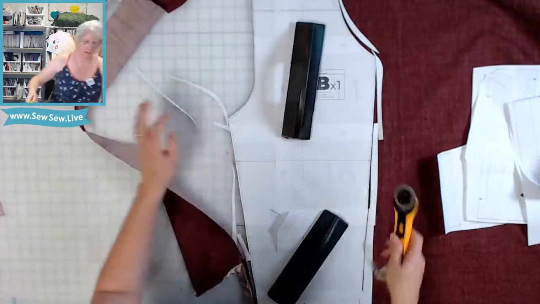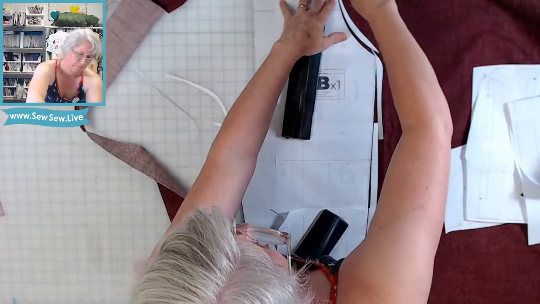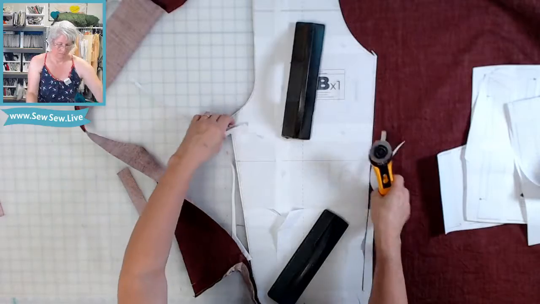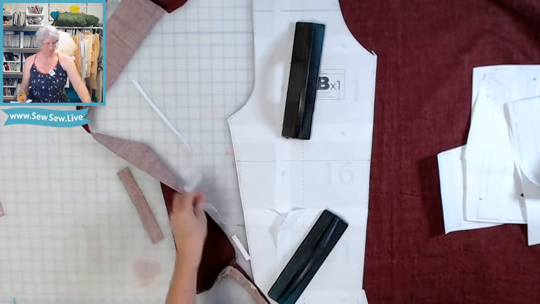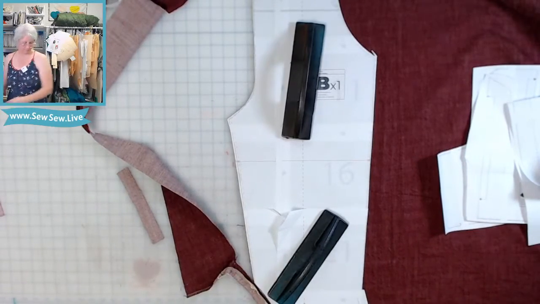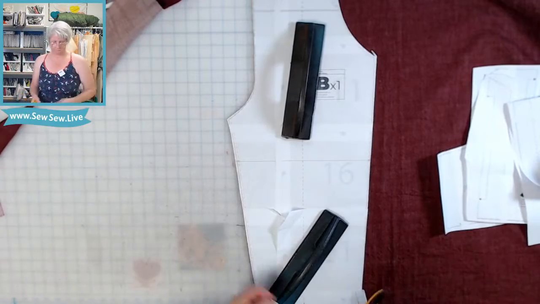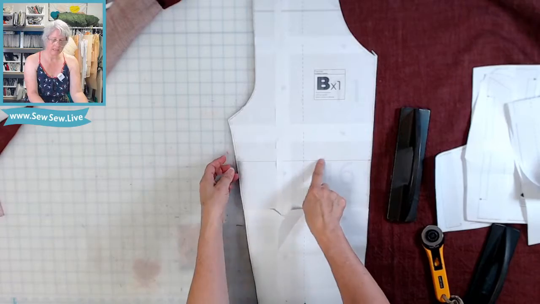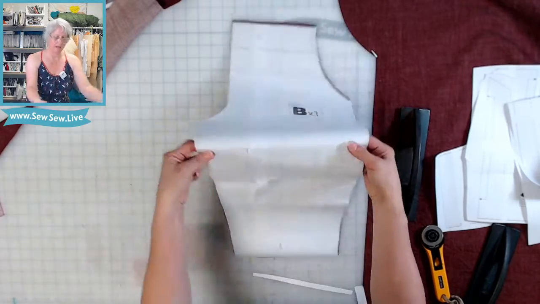I'll go off the edge there though. Paper, paper, paper. Fabric. Yeah, this one has this line. Maybe this is the shorts line, cut line.